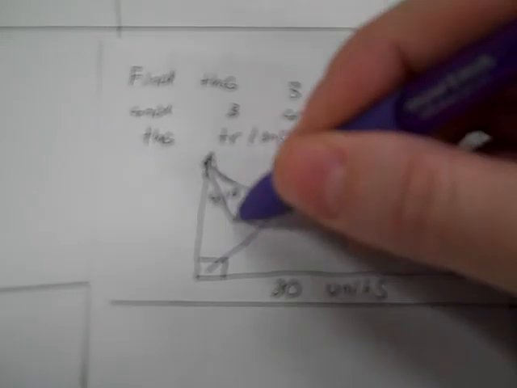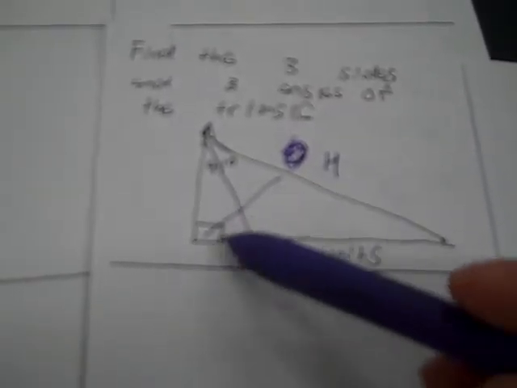And don't forget that. Across from 41 is the O. And O, or sorry, this is H here. Sorry, across from that is H. I screwed that up. Bad teaching. Across from the right angle is H. Across from 41 degrees is O. And O we know is 30, so I can put 30 in there. And then the third side is A. And we don't have a side, we don't know how many units that is.